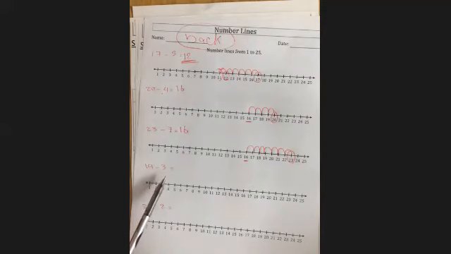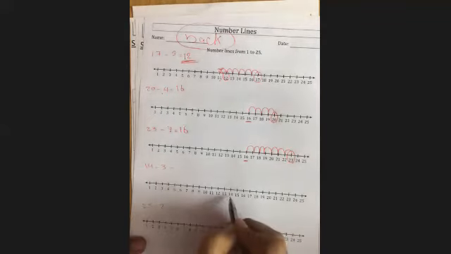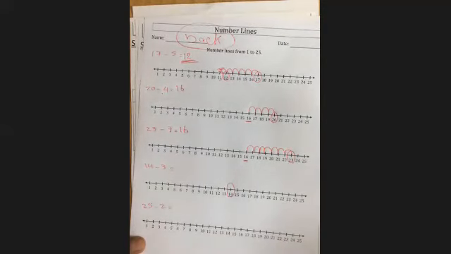Okay, can you tell me the first step, Lana? Step 1, we will make a big circle around 14. Okay, this is step number 1. And we will go back or we go forward? We will go back.